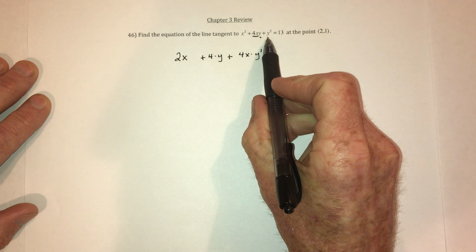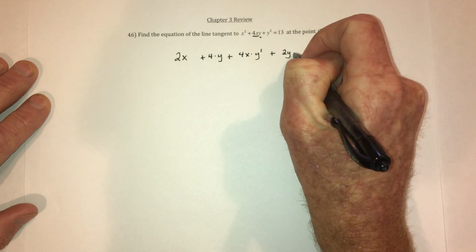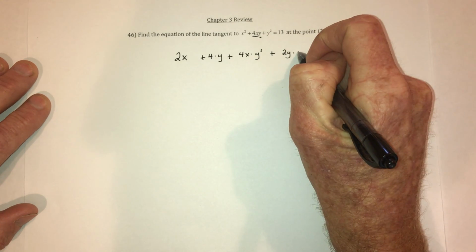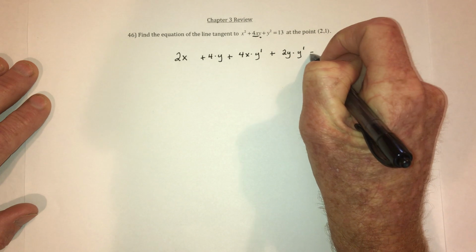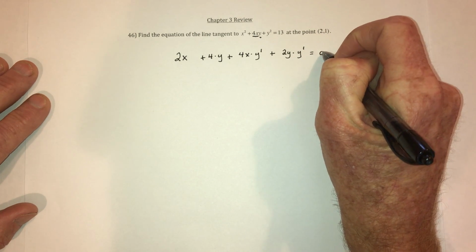Now move on to this y squared. So the derivative is going to be 2y, and then do the chain rule, take the derivative of y, which is y prime. On the right side, the derivative of 13 is equal to 0.